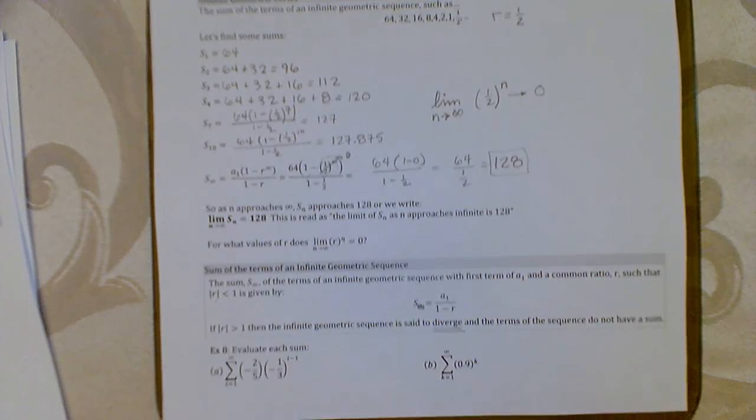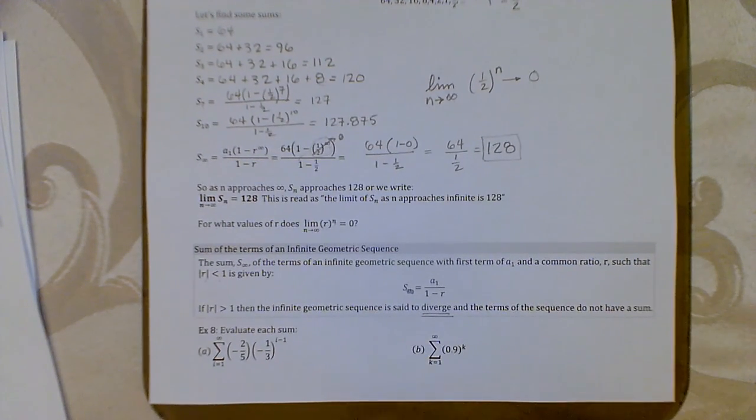All right, so try the next two problems and pause the video. Try figuring out these next two, and then when you unpause your video, we'll show you what the answers are.